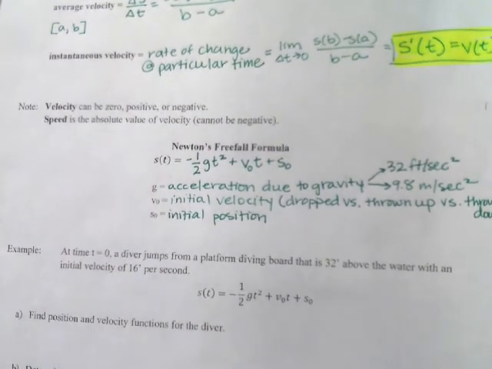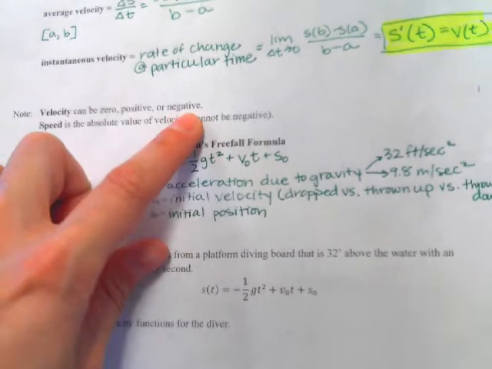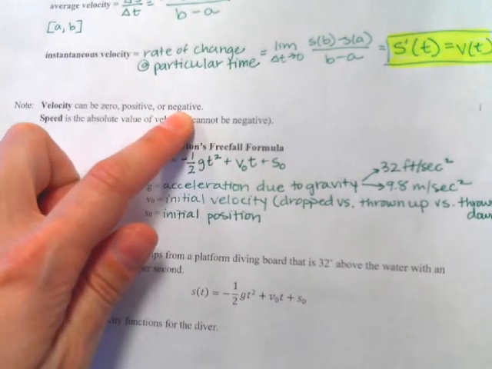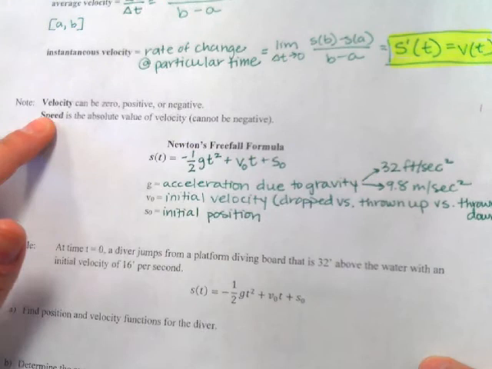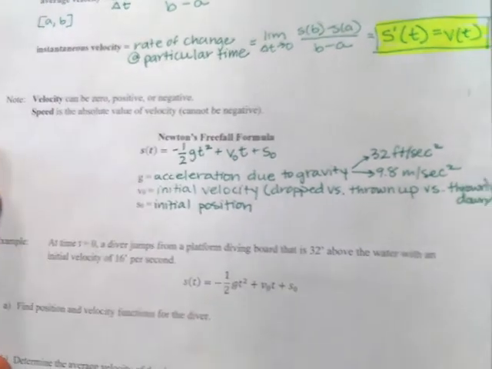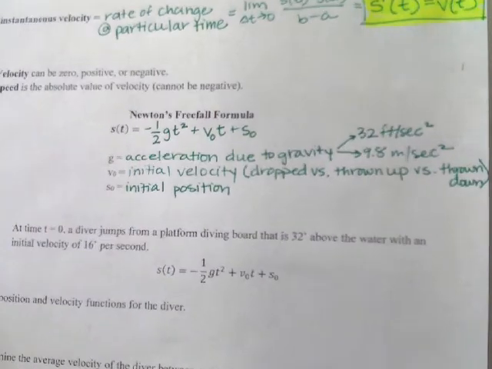All right. For position and velocity today, remember, velocity can be 0, positive, or negative. So 0 means not moving, positive means moving right or up, negative means moving left or down. Speed is the absolute value of velocity because it cannot be negative. Just something to keep in mind.